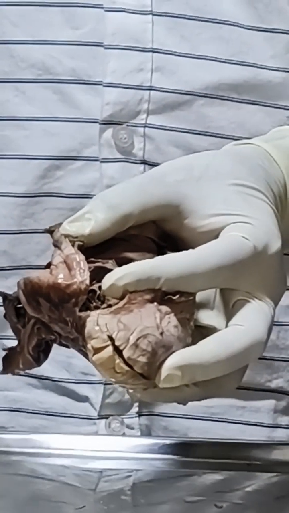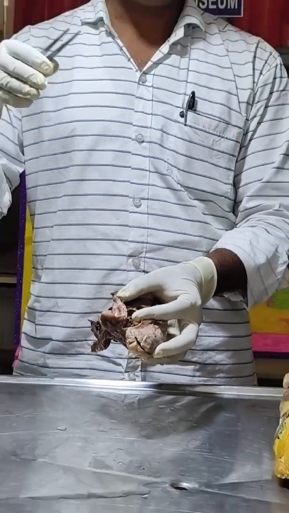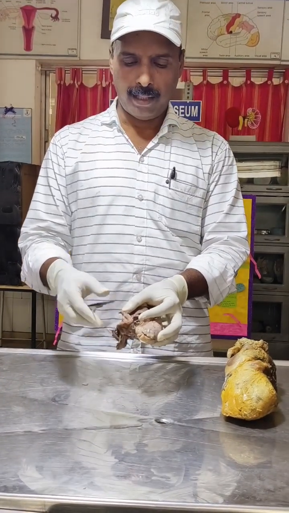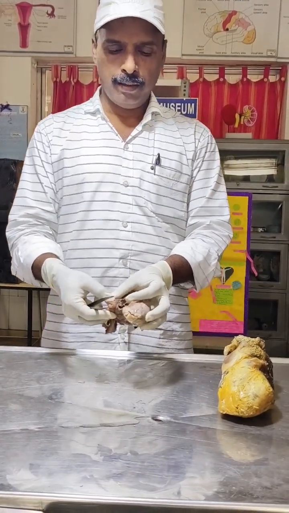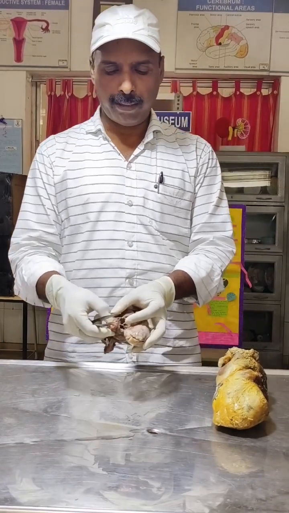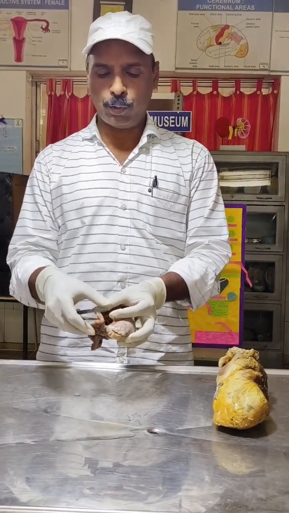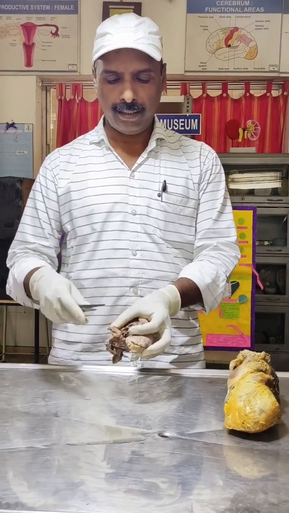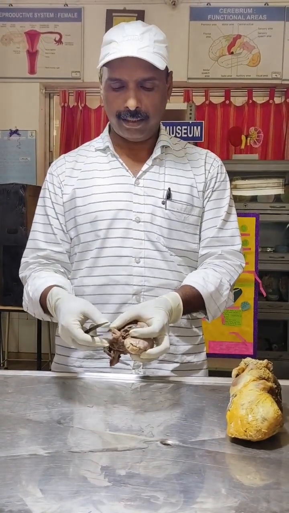Then we have the fixed elevations, the ridges, and that is a rough part of the interior of the right ventricle. And we are going to get here the papillary muscles, papillary bands. We are going to get anterior, posterior and septal. Three papillary bands which are present in the right ventricle.